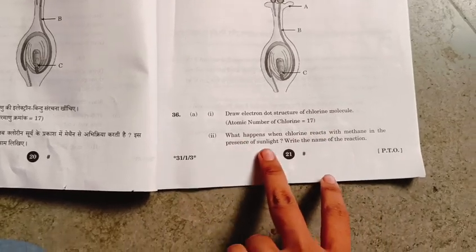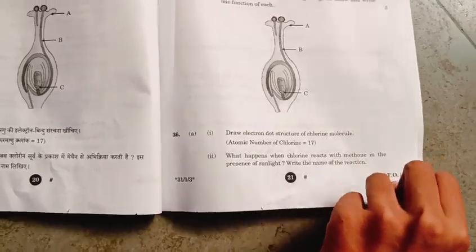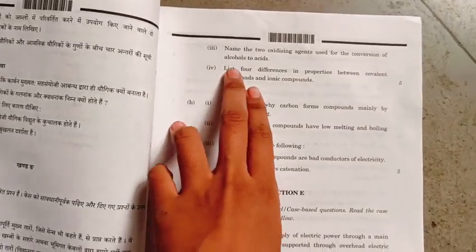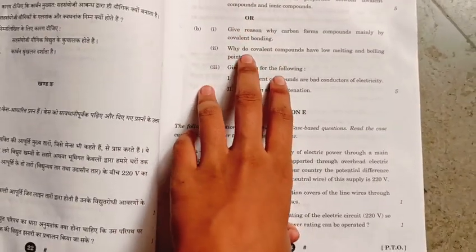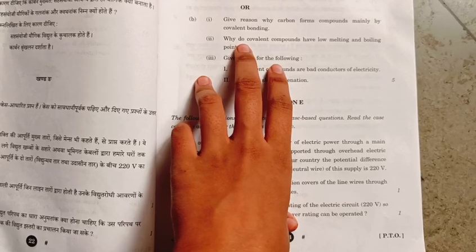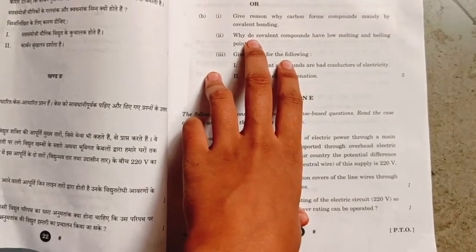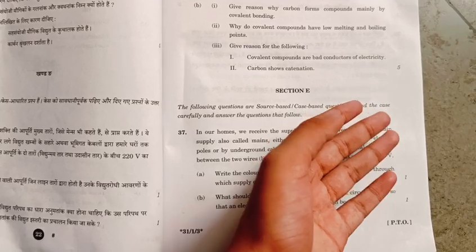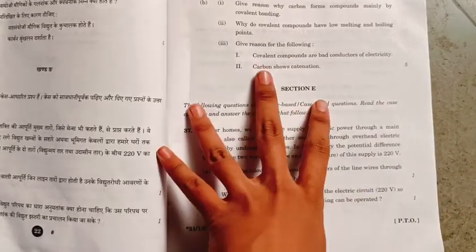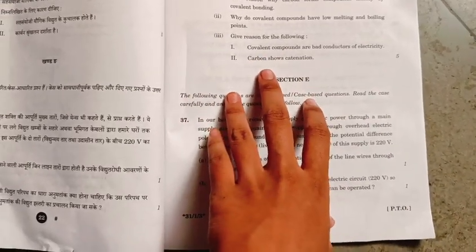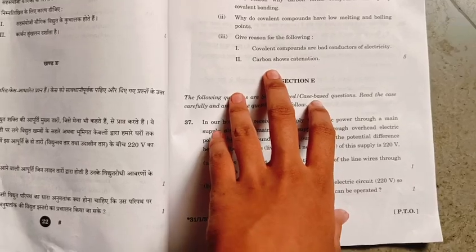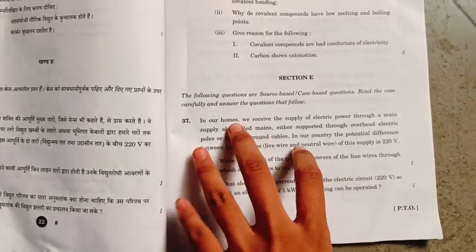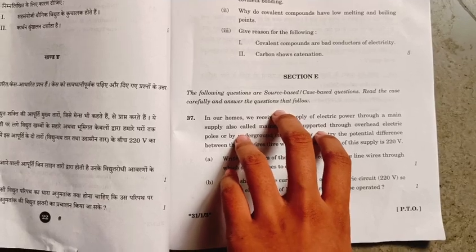What happens when chlorine reacts with methane in presence of sunlight? You have to write there. Oxidizing agents and this all you have to write. Give reasons why carbon forms compounds mainly by covalent bonding, because it is not possible to donate electrons or to gain electrons for carbon, because gaining requires more energy and protons cannot hold these many electrons. You can write them. Why do covalent compounds have low melting and boiling point?